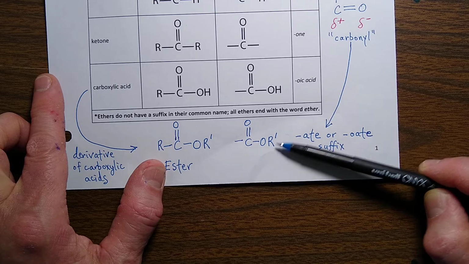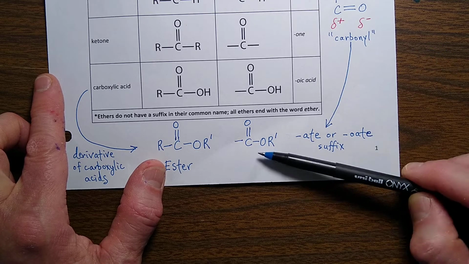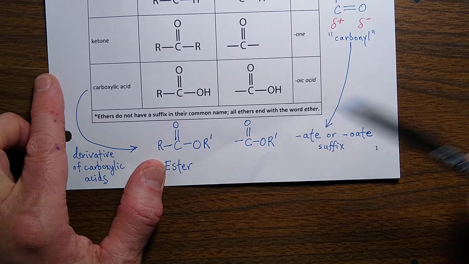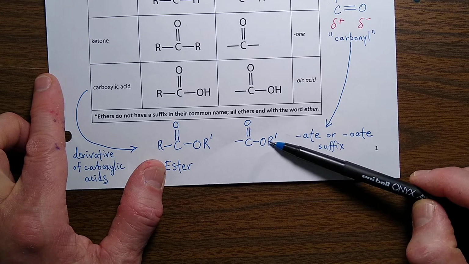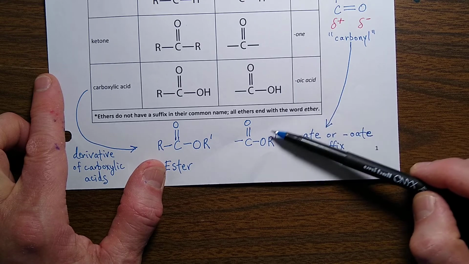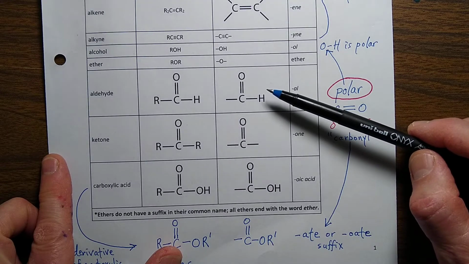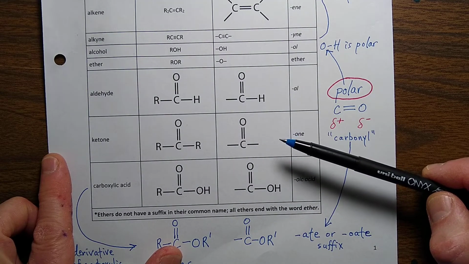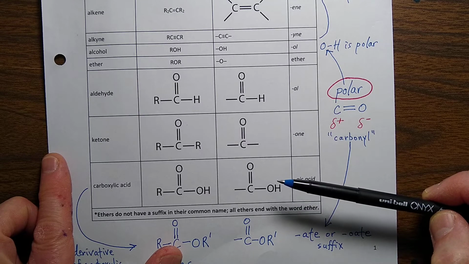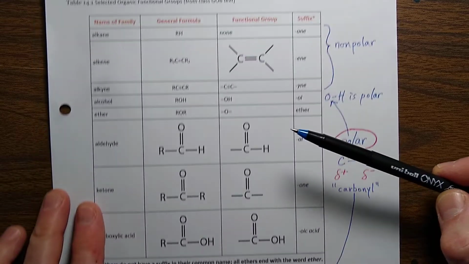Notice I've used this R or R prime. That just represents some group of carbons. It could be a methyl, an ethyl, a propyl. It's just a generic term for carbon. But anyway, esters, since they don't have that ability, are more volatile. That's why esters and aldehydes, being more volatile, generally smell better than other classes of compounds. They're used in perfumes and fragrances and artificial flavorings and things like that.